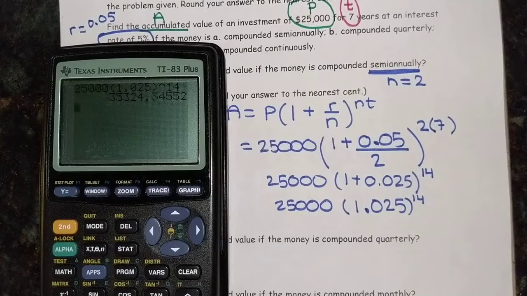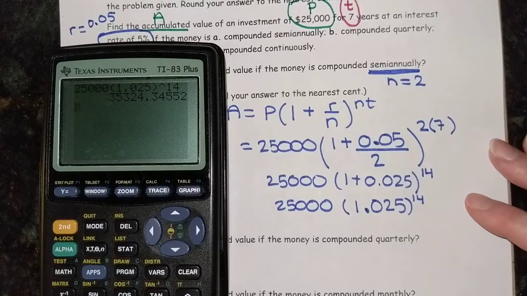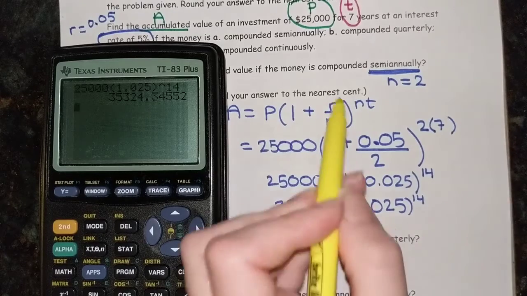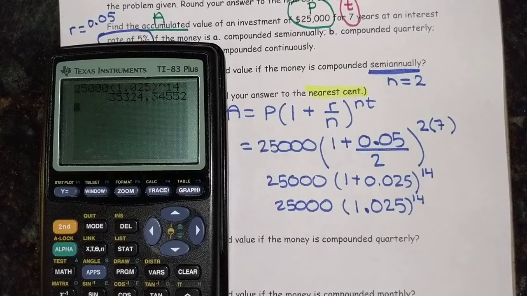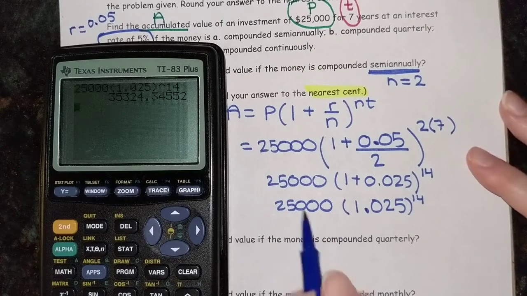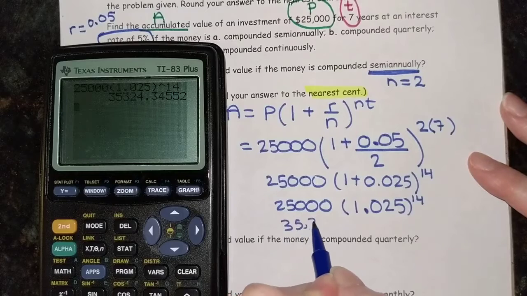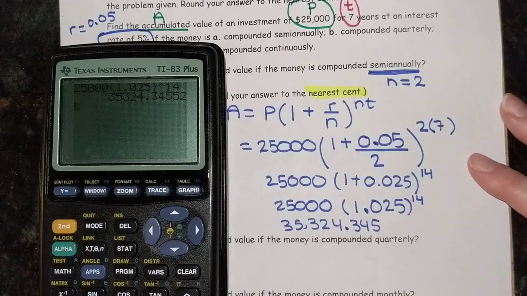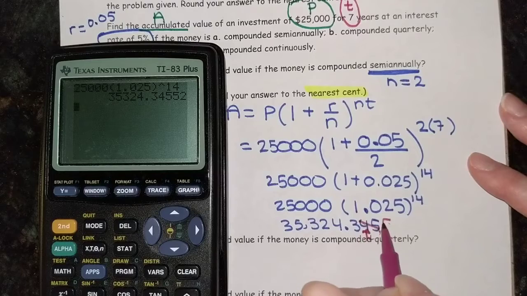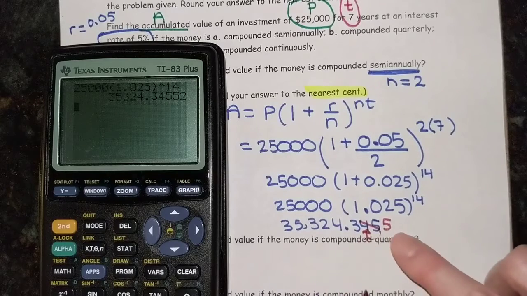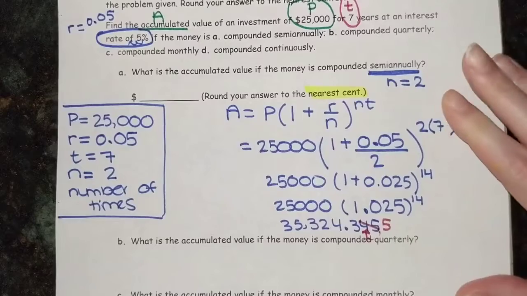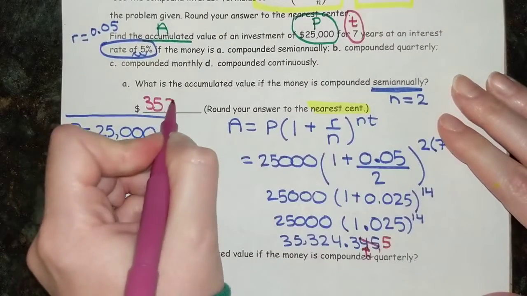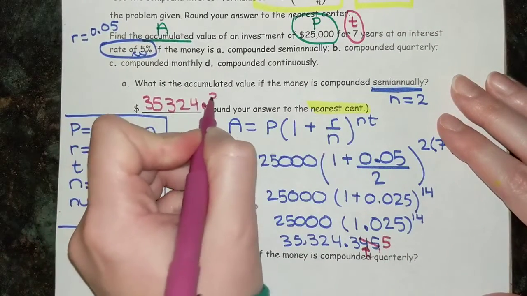Now again, just like with our previous work, you have to be very, very careful about rounding appropriately. So they ask here for us to round to the nearest cent. So we're going to round to the nearest 2 decimal places. So that's going to be 35,324.345. To round to the nearest cent, this 4, because if you look to the right, you have a 5, so that is going to have to get rounded to a 5. So your final answer that you would type in would be 35,324.35.